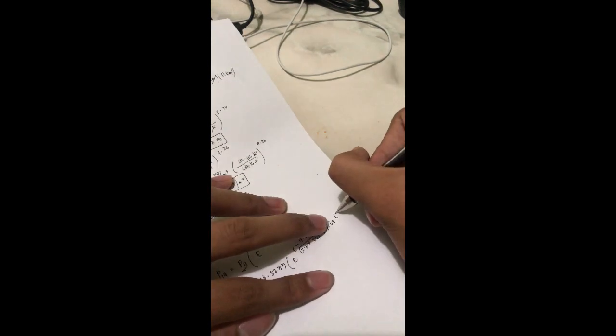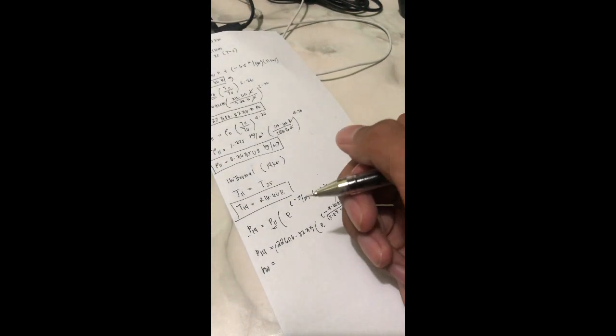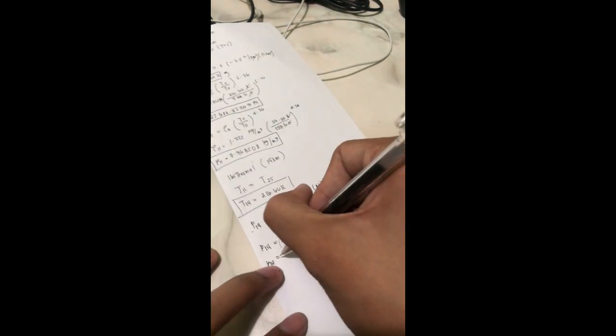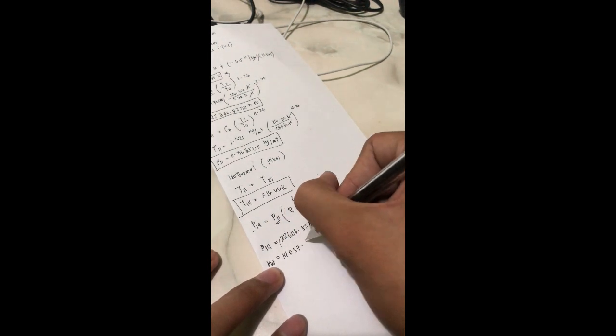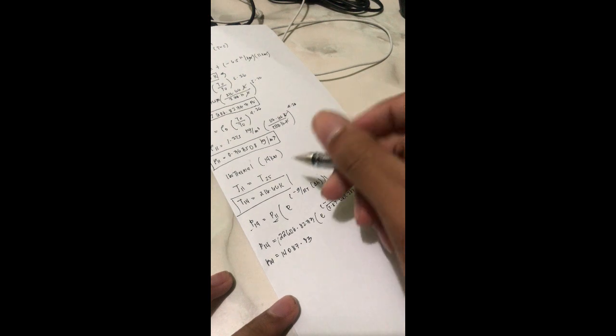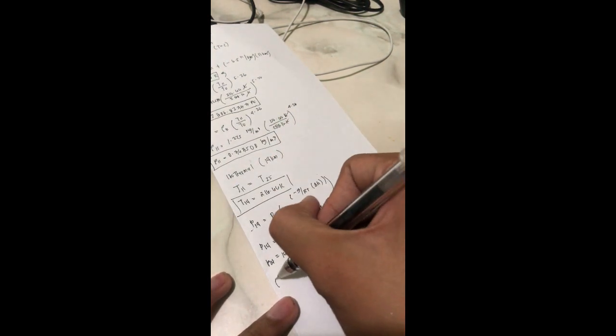We need to convert it to meters: 14,000 minus 11,000. So P14 is equal to 14,087.83.